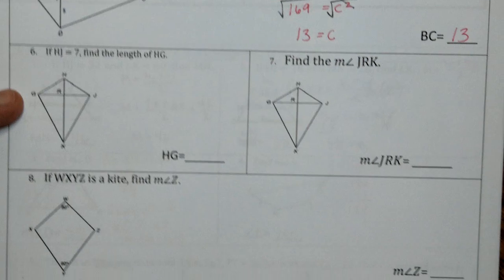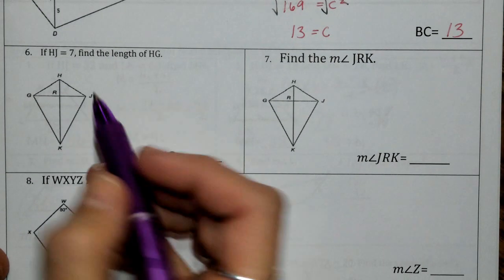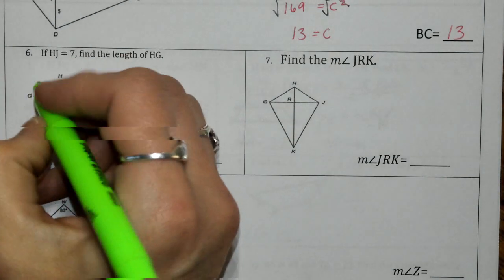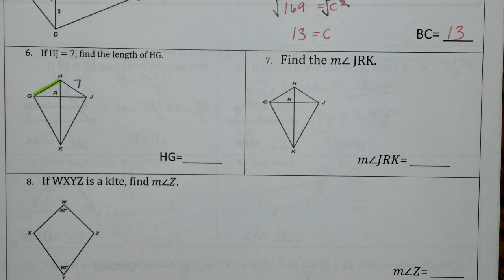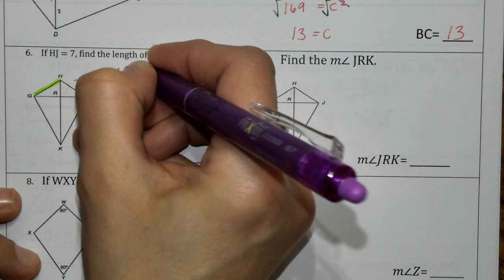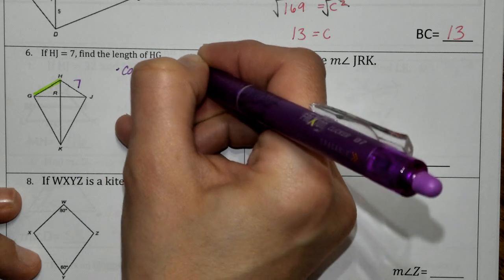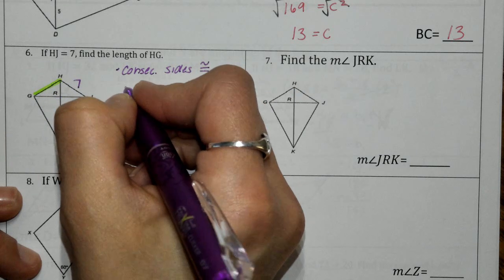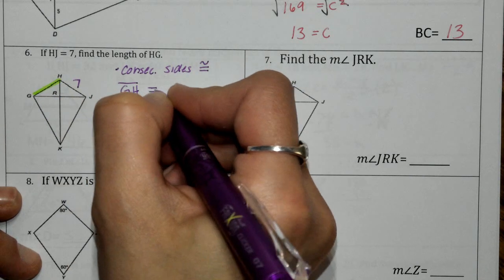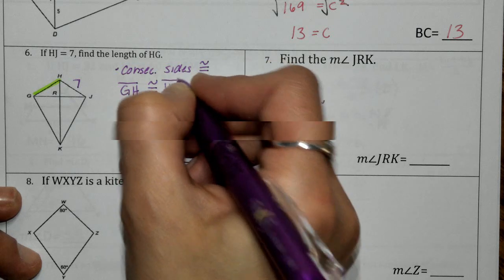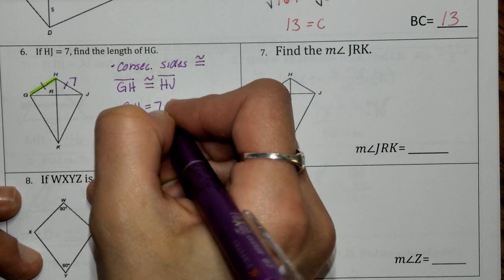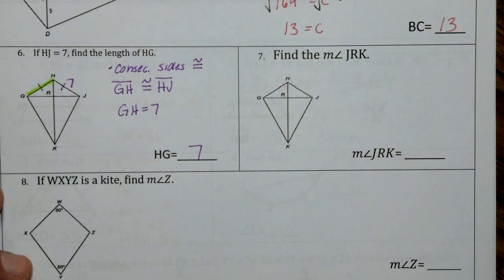All right, so let's take a look at number 6. If HJ, so HJ right here is 7, we want to find the length of HG. HG is right here. Well, very, very simple. We've got our property that consecutive sides are congruent. So what that means is that segment GH is going to be congruent to segment HJ. So both of these will end up being congruent. So GH is just going to be that 7. Okay, real simple, congruent, not even having to solve for anything there.